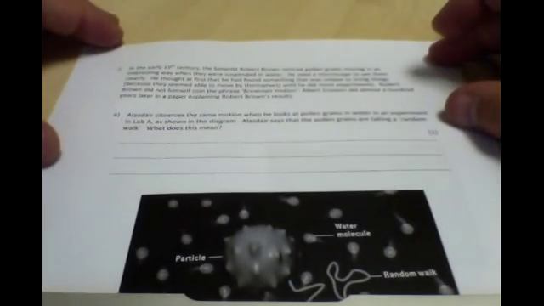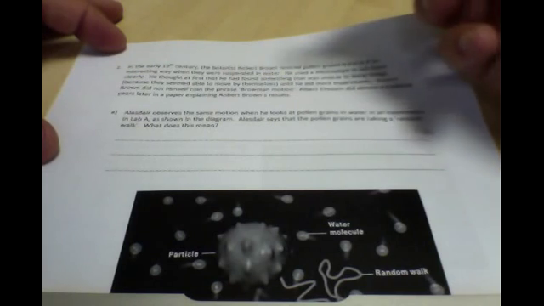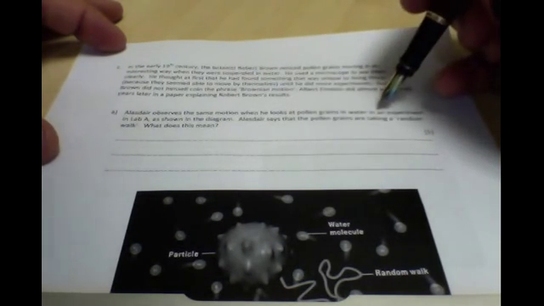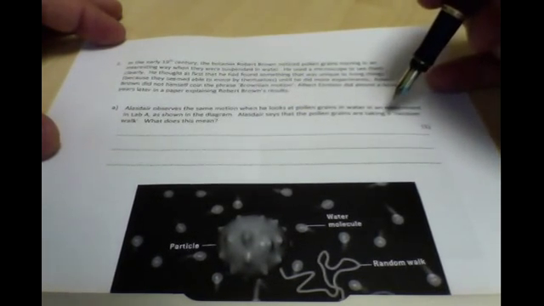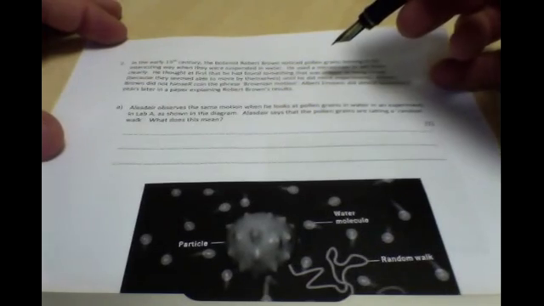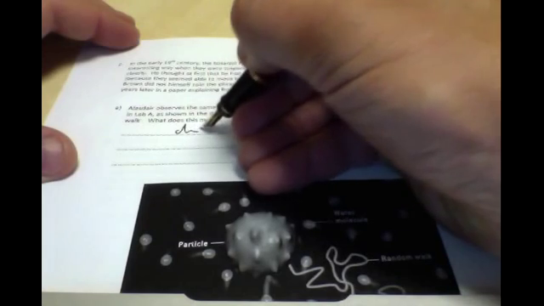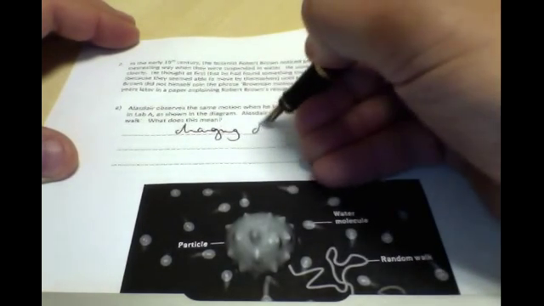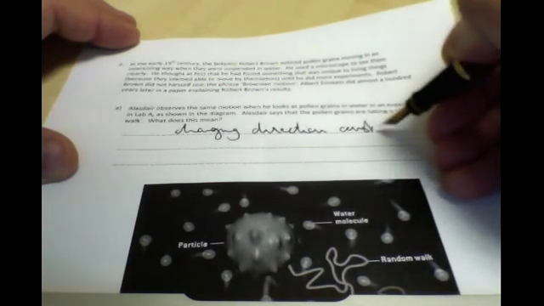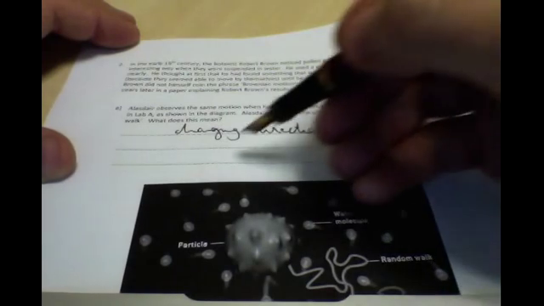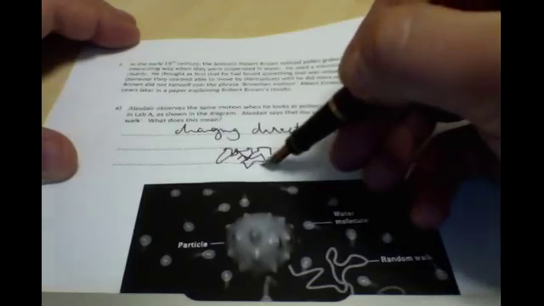Okay, second question. This is about the topic of particles and Brownian motion. It says here that pollen grains in water are taking a random walk. What does this mean? Simply, we were looking for the explanation that they're changing direction constantly. If you were to look at a particle moving around, it can be random, but it's just moving in all directions.